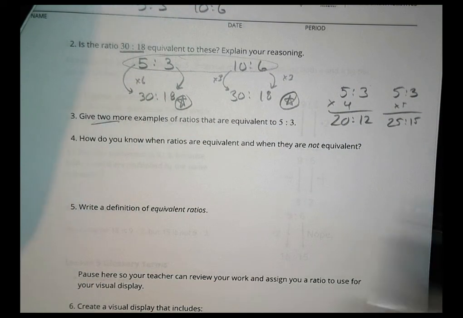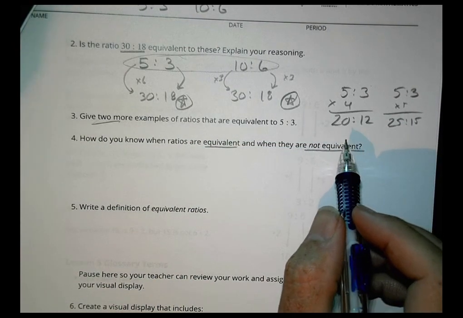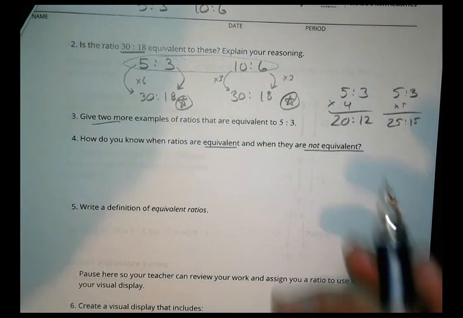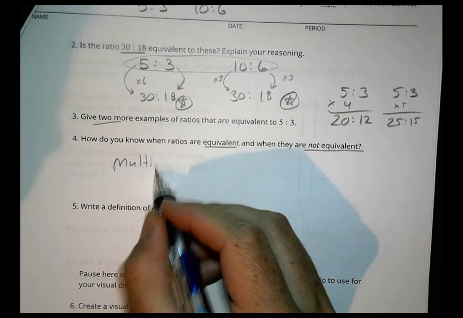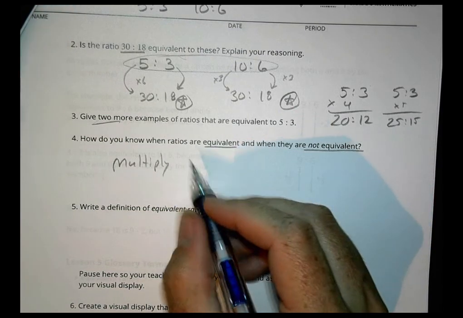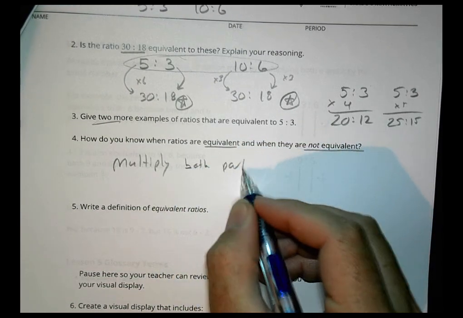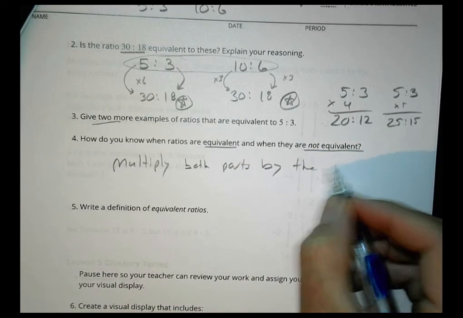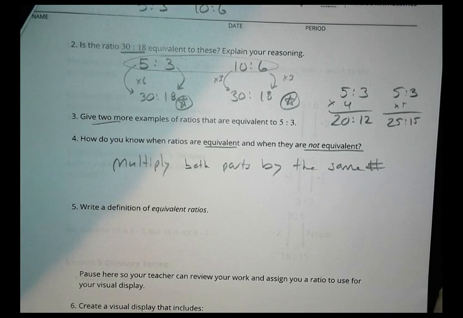So how do you know when the ratios are equivalent and when they are not equivalent? Okay, so we know they're equivalent when you multiply both parts by the same number, and that's the way it works. If you don't multiply by the same number, then they're not going to be equivalent. Okay?